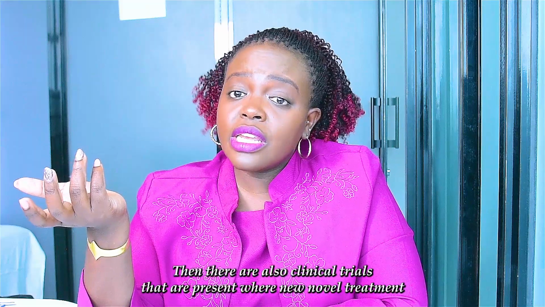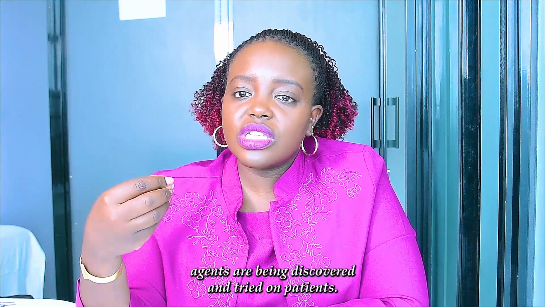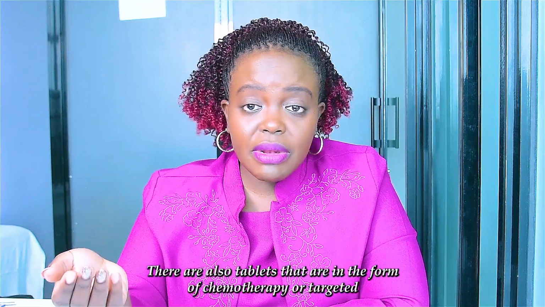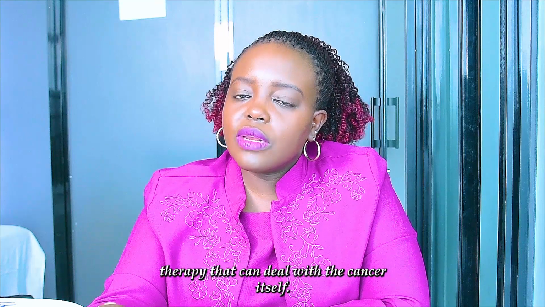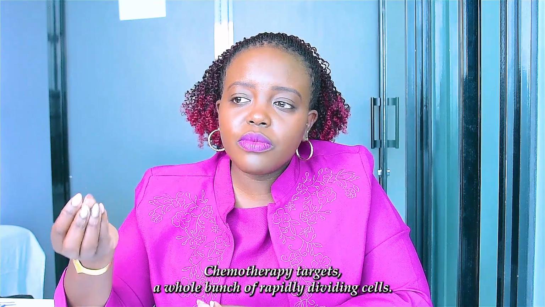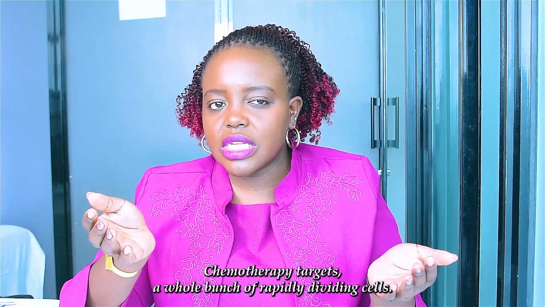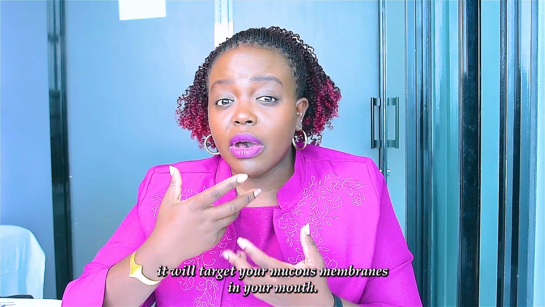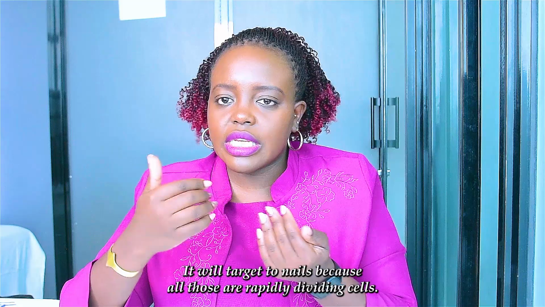Then there are also clinical trials where new novel treatment agents are being discovered and tried on patients. There are also tablets in the form of chemotherapy or targeted therapy that can deal with the cancer itself. Targeted therapy is different from chemotherapy. Chemotherapy targets a whole bunch of rapidly dividing cells. So it will target your hair, your mucous membranes in your mouth, your nails, because all those are rapidly dividing cells.